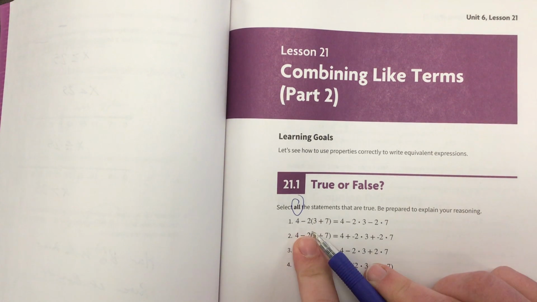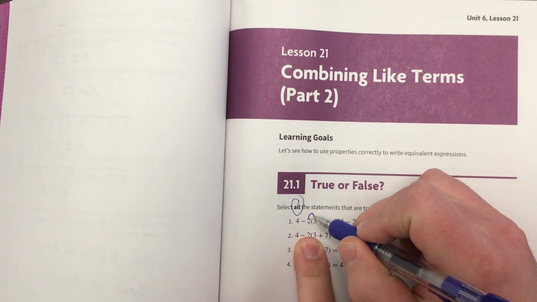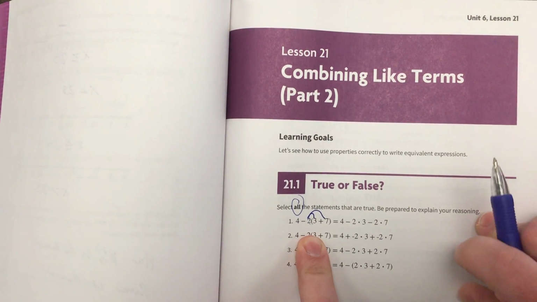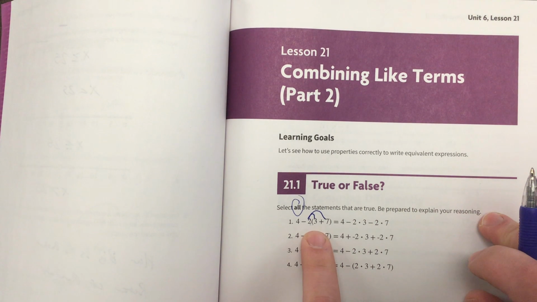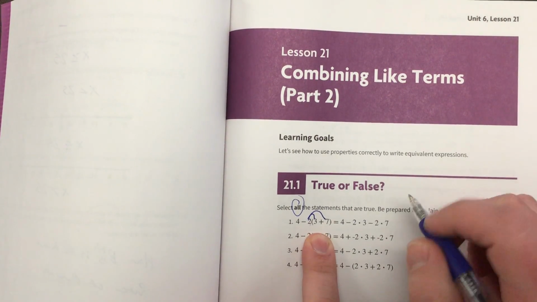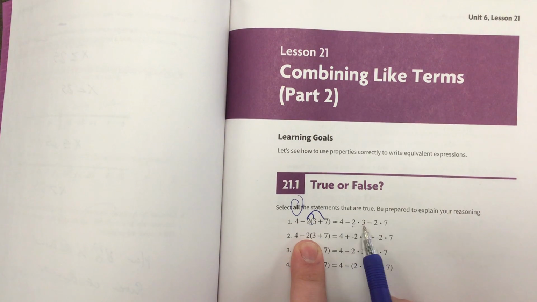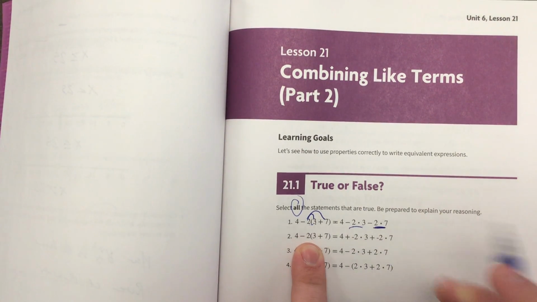All right, well, what are we going to have to do with this 2? Distribute it. So we take 2 times 3 and 2 times 7. How do we feel about it now? Yes. I think it's still true, because if we take 2 times 3 and 2 times 7, that's just what we did over here. They just laid it out a little different.